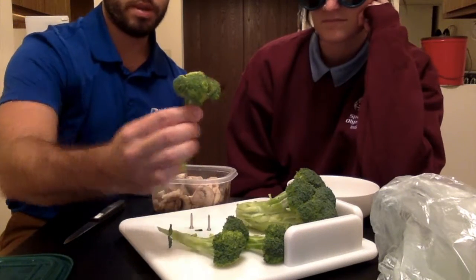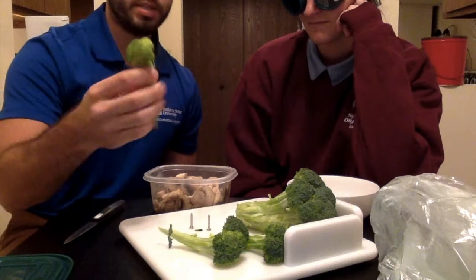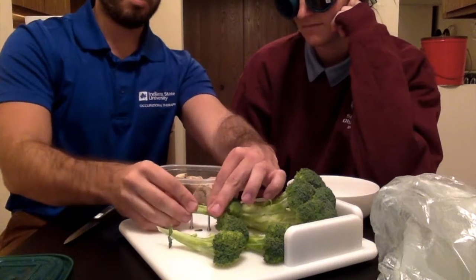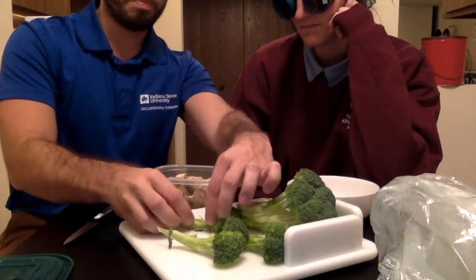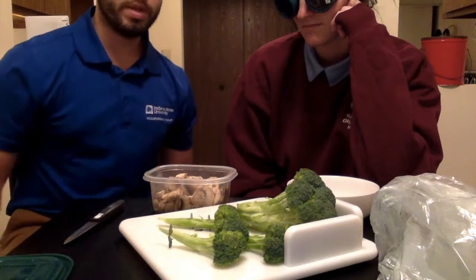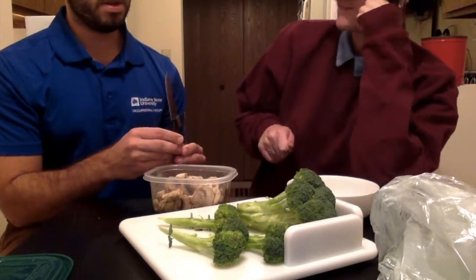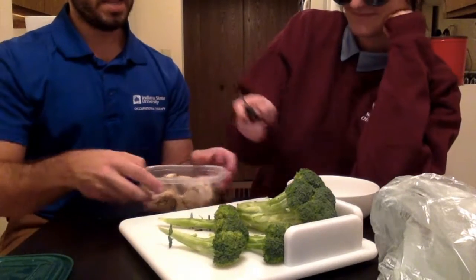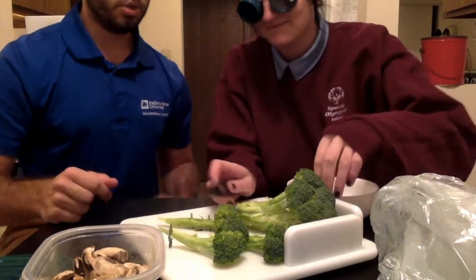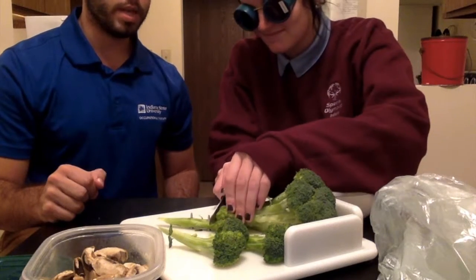You can see that right there. Then we're going to place this piece of broccoli on these two sharp spokes in the middle of the cutting board. Then you're going to take the knife, and you're going to cut the broccoli into pieces.